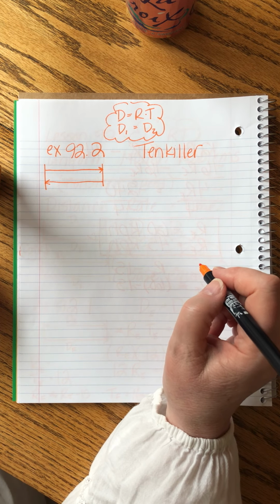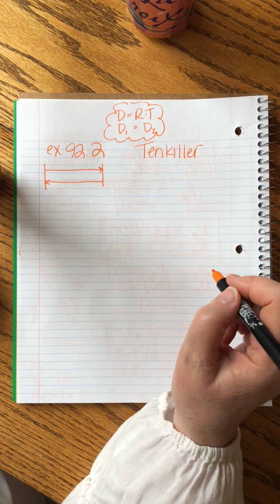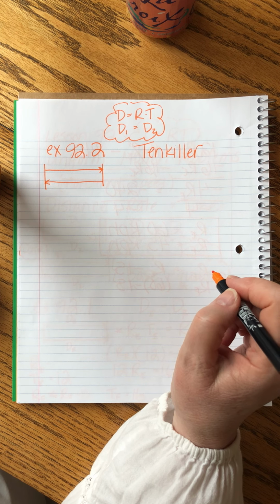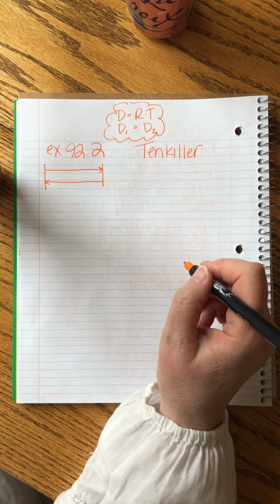I imagine him driving one of those big, sort of like a golf cart, only they're bigger, kind of like the things they drive around airports to give people rides. That's what I imagine him giving them a ride in.